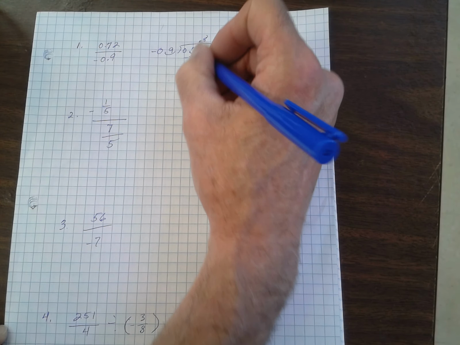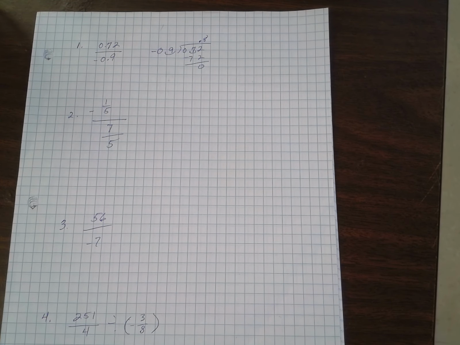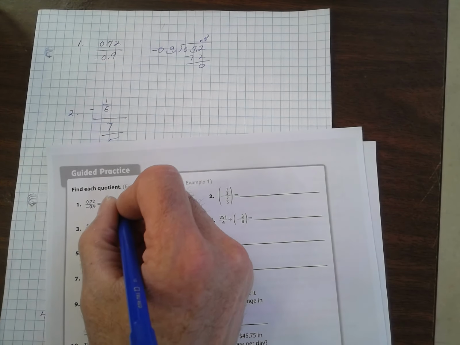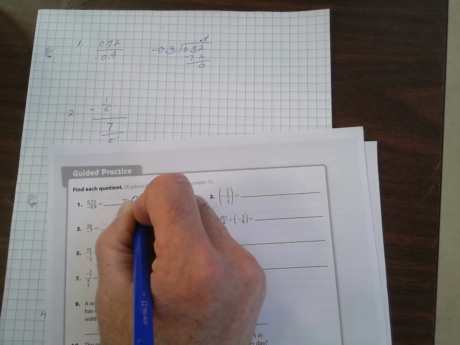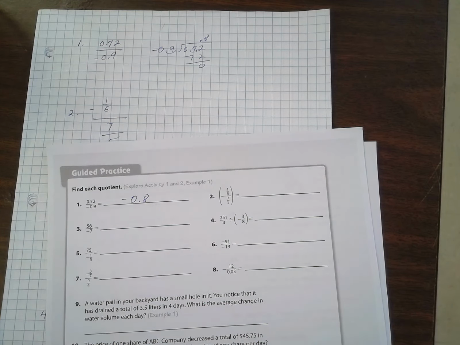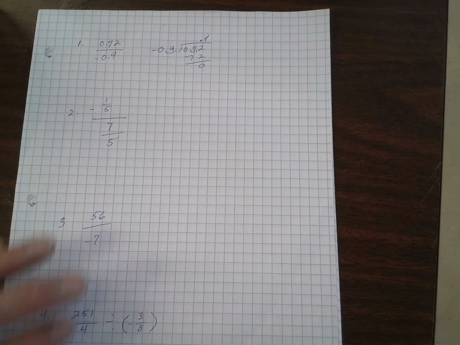So we have no remainder. That's 8/10, though. 8/10. And in math, typically they'll put, it's negative too, 0.8. Just to let you know there's no whole number in front of the 8/10.